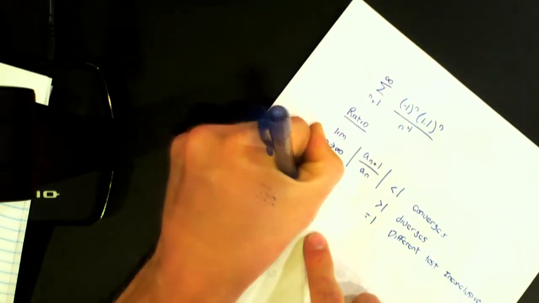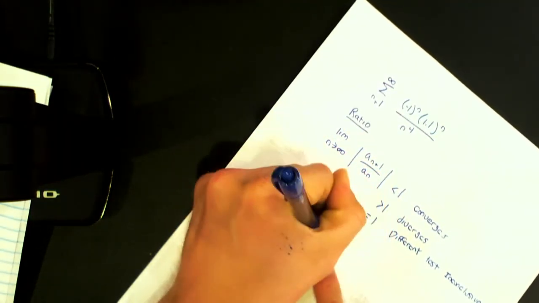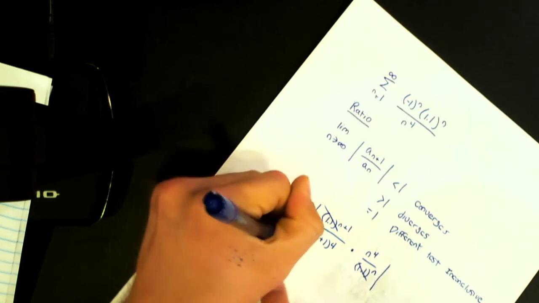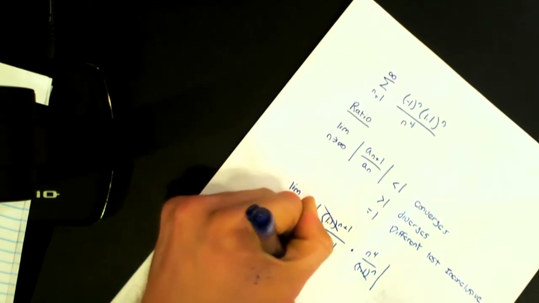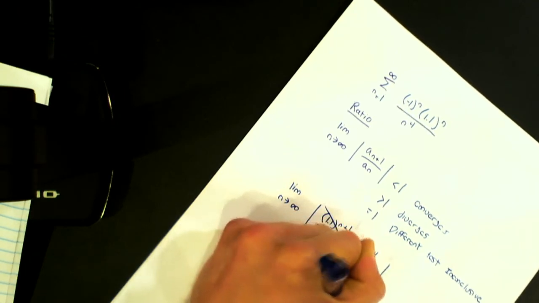So plugging this in, we don't have to include the -1 to the n because of the absolute value. So we get 1.1 to the n plus 1 over n plus 1 to the 4th. Flipping it, n to the 4th over 1.1 to the n. We do some cancellations and we get 1.1. We can factor it out because it's just a number, so we don't even need the absolute values. Limit as n approaches infinity of n to the 4th over n plus 1 to the 4th. Now, what does this limit equal?